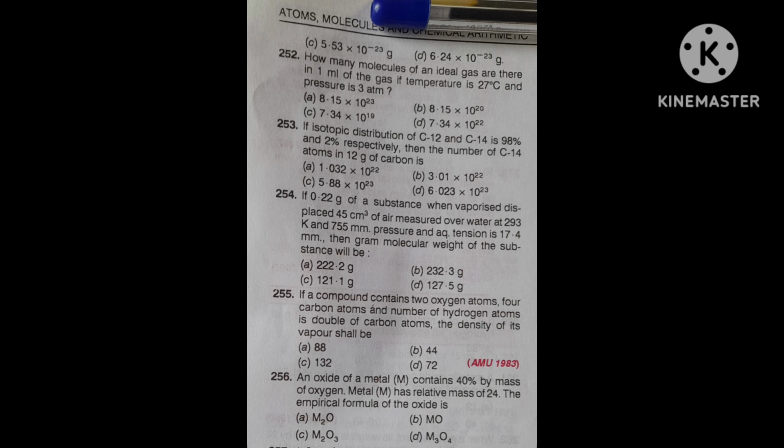C14 means which is 2%. Then C14 in 12 gram of carbon is only 2%.